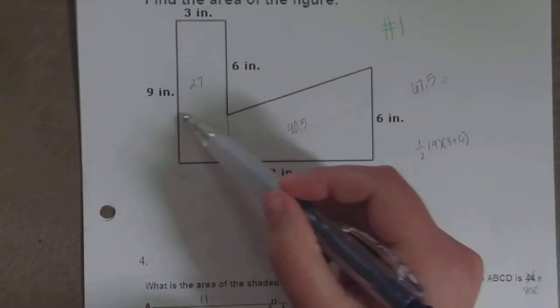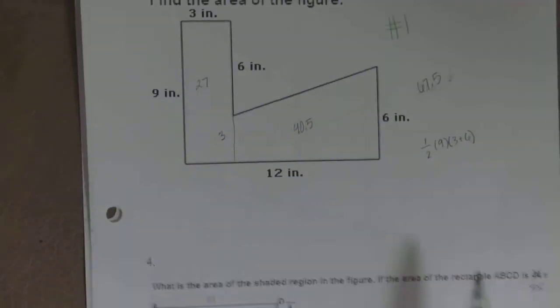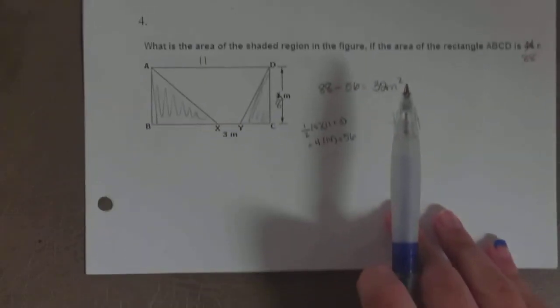So then once you have your two numbers, just add them together. Again, if you split it up into different shapes, it doesn't matter. You should get the same answer at the end.